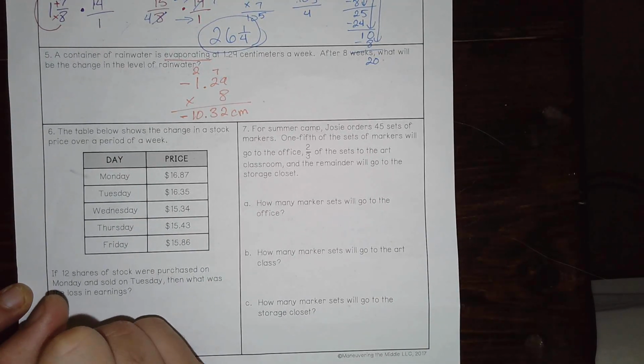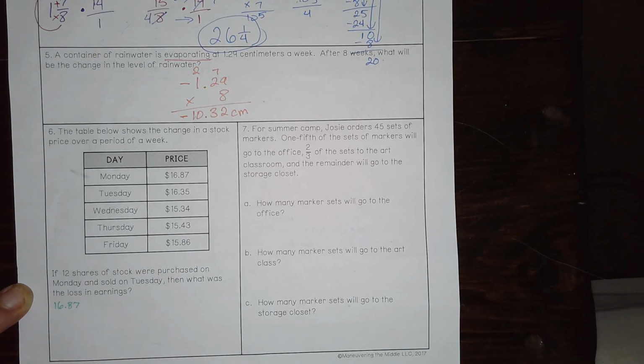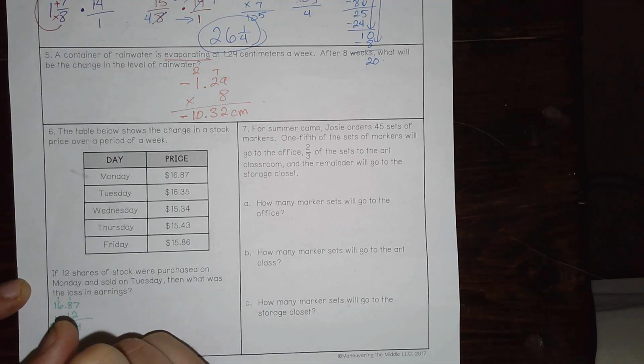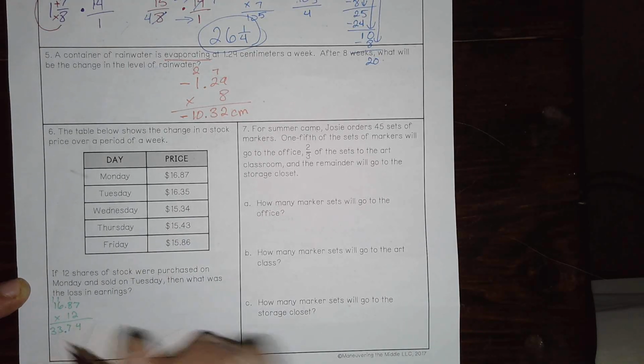$16.87. Okay, $16.87. We're going to multiply that by 12. 2 times 7 is 14. Carry the 1. 2 times 8 is 16 plus 1. That's 17. 2 times 6. Oh, carry the 1, sorry. 2 times 6 is 12 plus 1 is 13. Carry the 1. 2 times 1 is 2 plus 1 is 3.